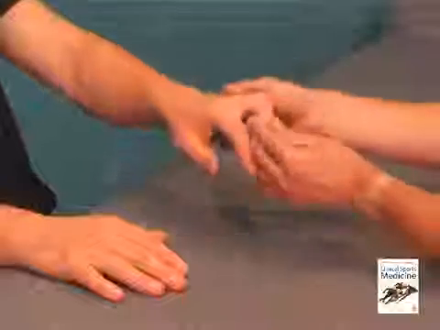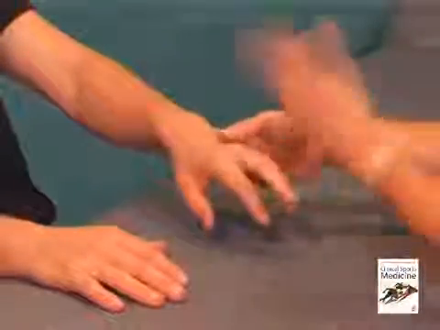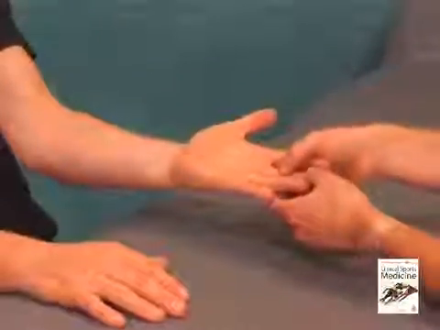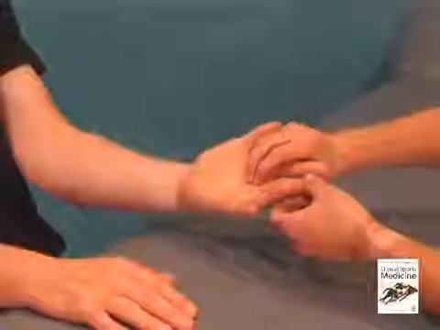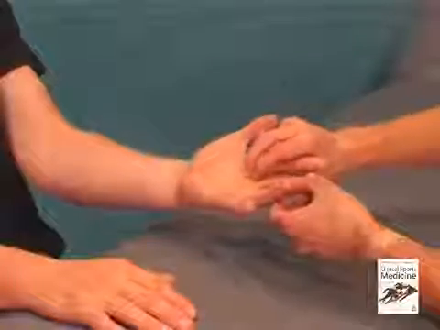Look for instability into hyperextension, a full range of flexion, moving to the palmar surface, palpating along the flexor tendons and flexor pulley areas, looking for swelling or discomfort.